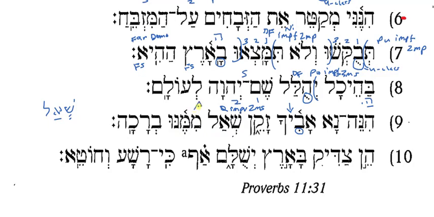This is the preposition min plus a 3ms pronoun suffix. Now, you might remember that the nu ending could also be with min a 1cp pronoun. So ask from him or from us, but there is no us in the context, although there is a father over there. So I would take this probably as the 3ms pronoun. So ask of him, berakha. This is what you're to ask of him, a blessing. So ask a blessing of him.